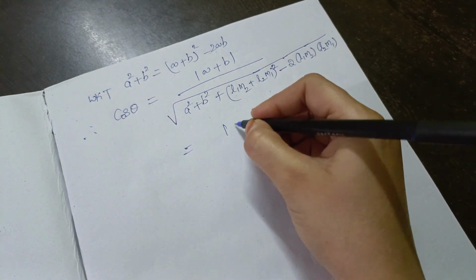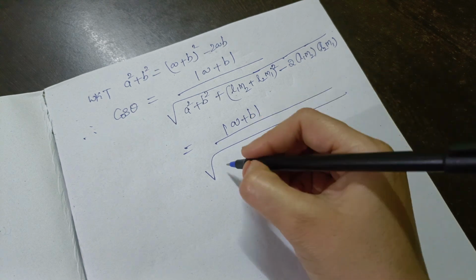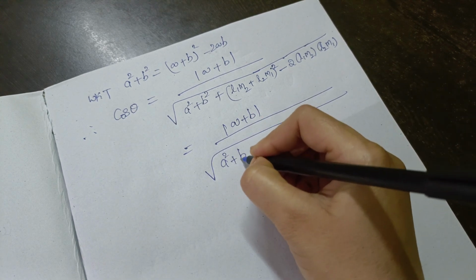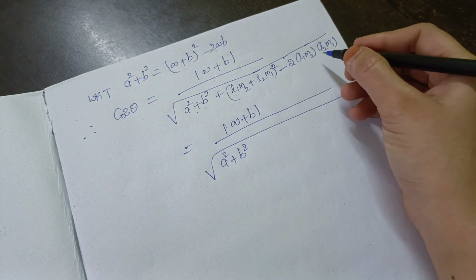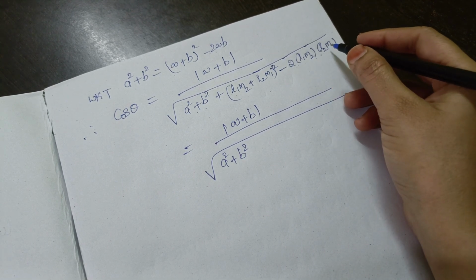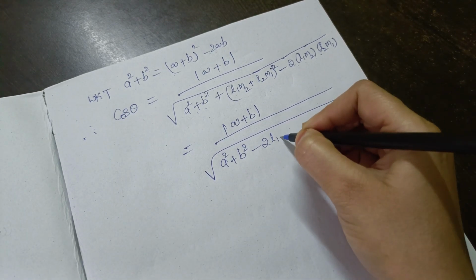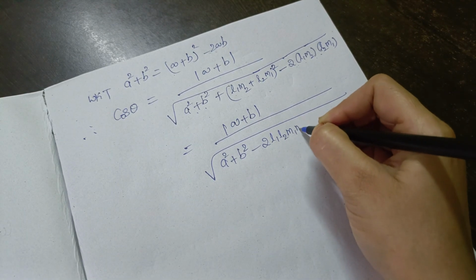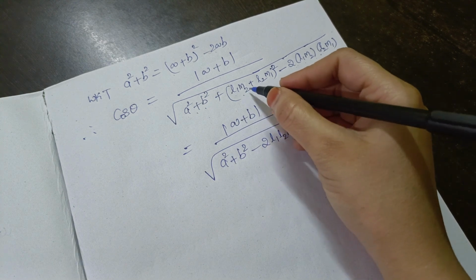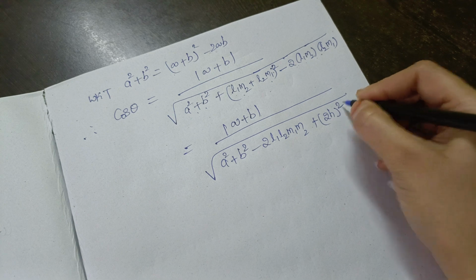So therefore cos theta is equal to mod a plus b by under root, now write this term as one pair, a square plus b square. The last term is minus 2 L1 M2 L2 M1. As it is in the form of a product, you can rearrange the terms, that is 2 L1 L2 M1 M2, and of course L1 M2 plus L2 M1 is nothing but 2h, so you can write it as it is.